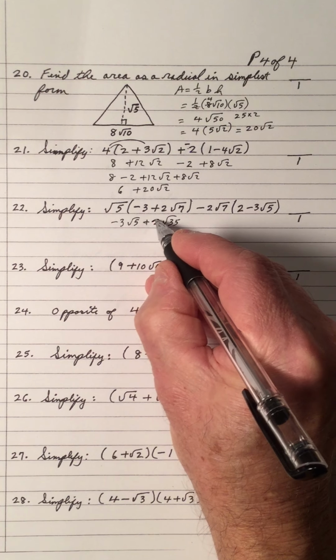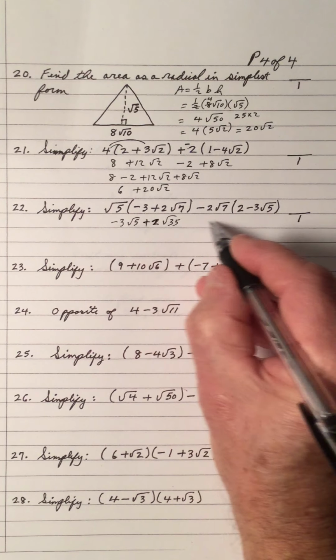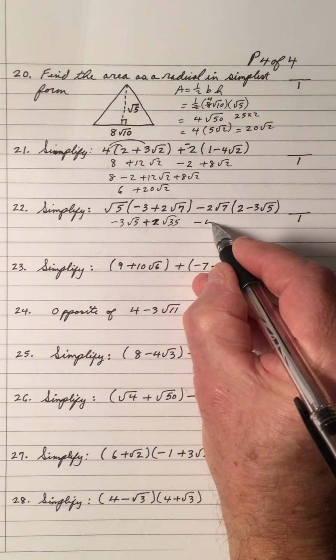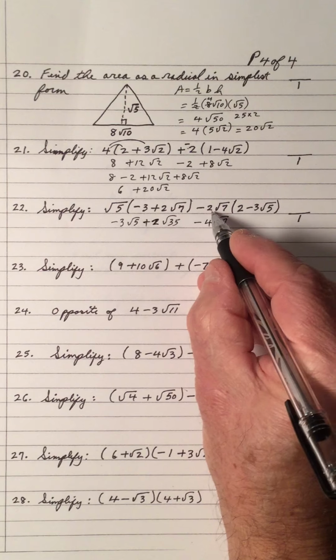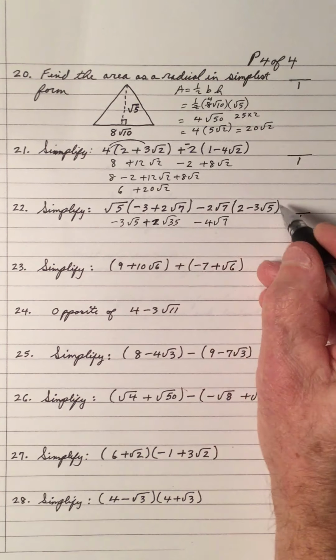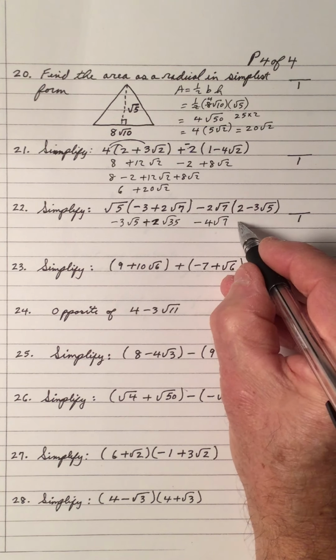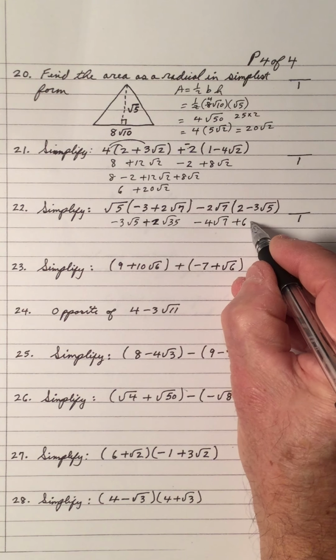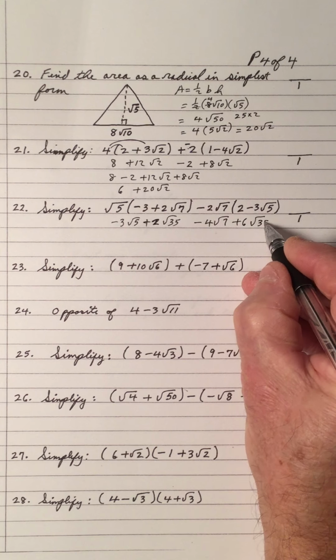That's a 2 there. Just a little slip. Now again, we have a negative times a positive, so it's a negative 4 root 7. And negative 2 root 7 times negative 3 root 5 is a positive. 2 times 3 is 6. Root 7 times root 5 is root 35.